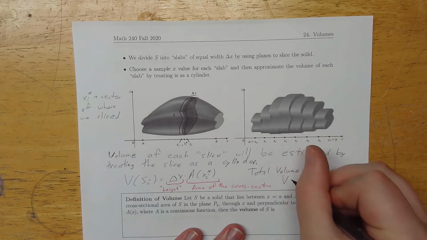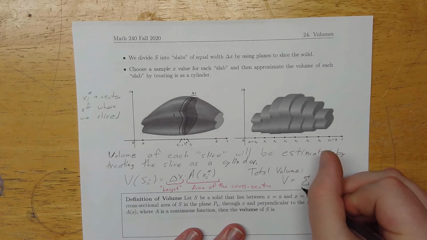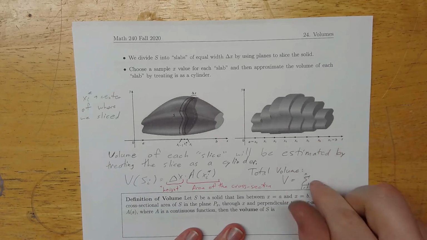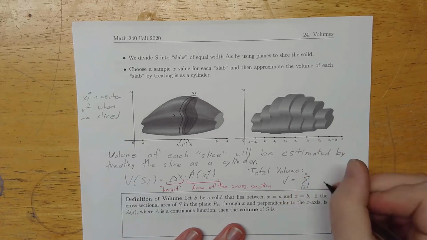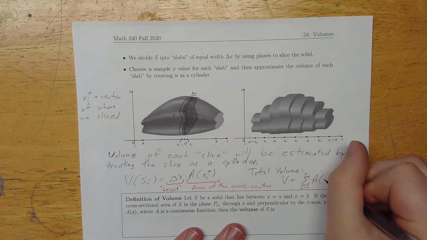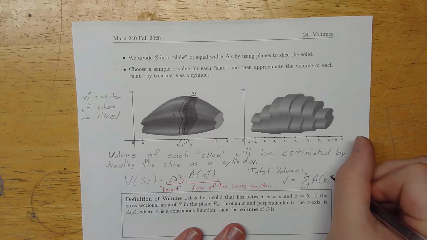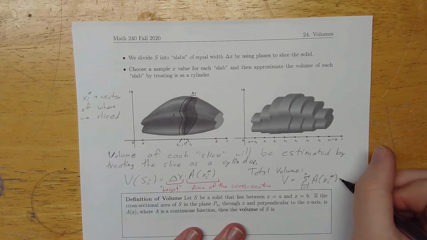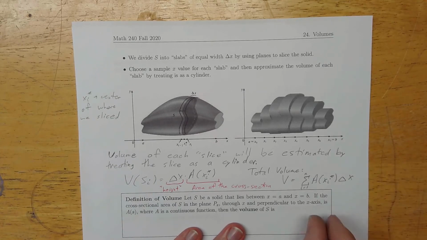would be found by summing up from i equals 1 to n, however many we decide to have, of these little slices, A of x sub i star times delta x. In other words, we're going to just add up all the volumes of those slices.